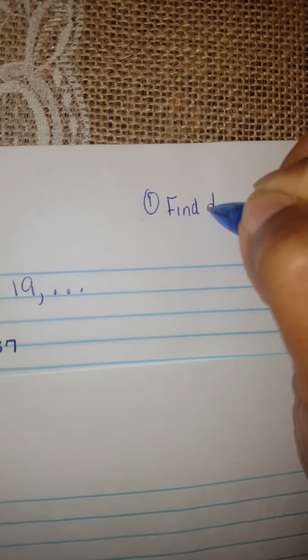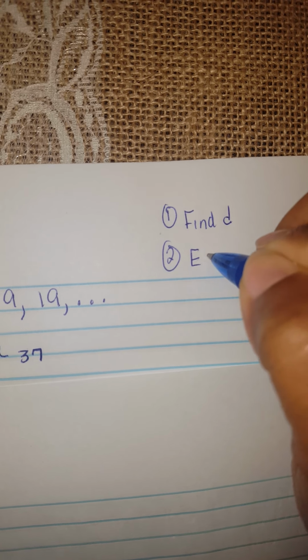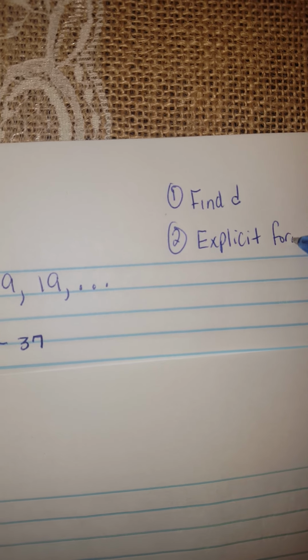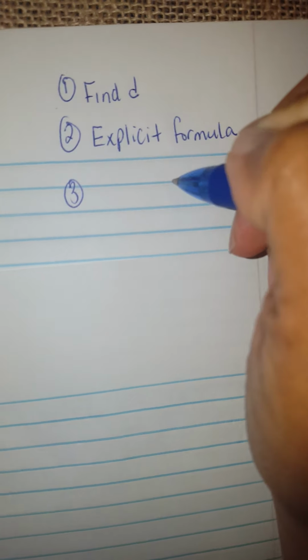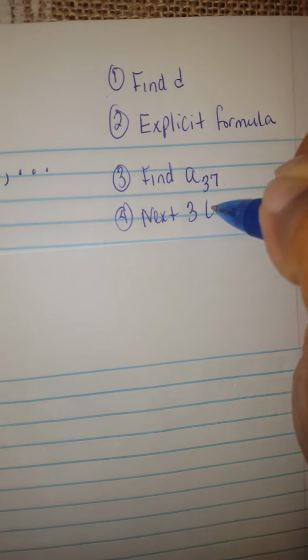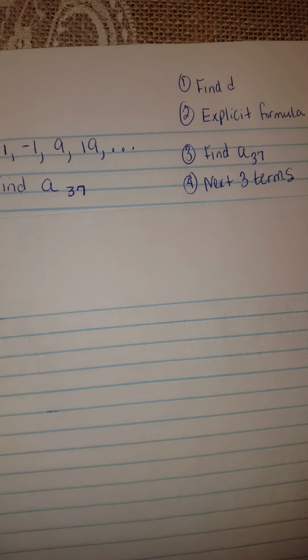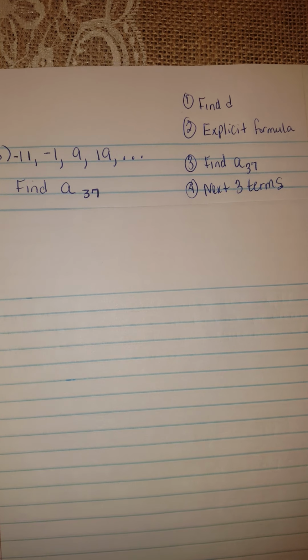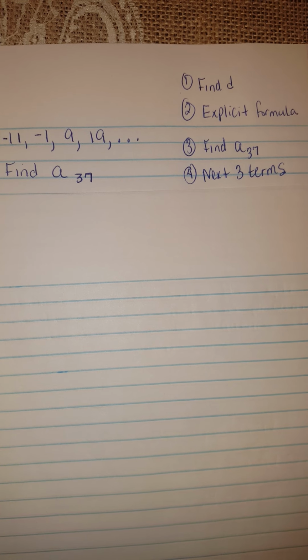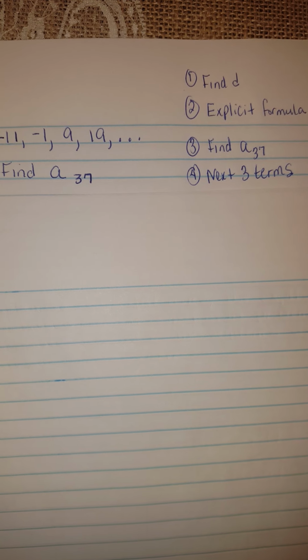So let me list down what you're finding. You're going to find d. You're going to find the explicit formula, and that is just the equation for the nth term. You're going to find the 37th term of the sequence, and then 4, you're going to find the next 3 terms. So here is our sequence, and here is what you are asked to find. I'm going to pause the video for a moment, give you an opportunity to find that, and then when I come back, I'm going to show the answers that I have.